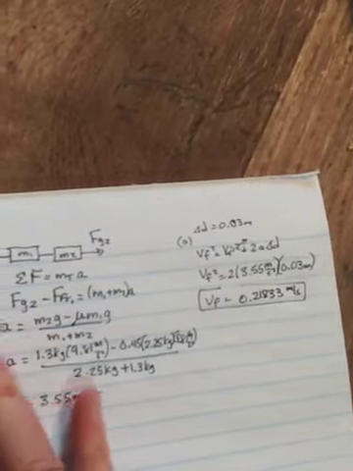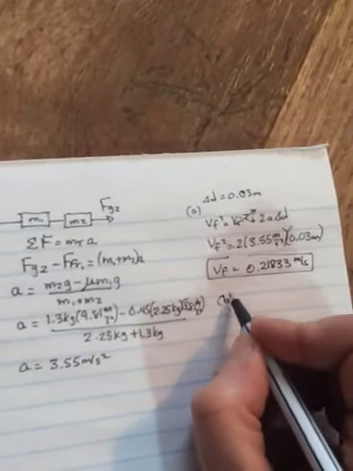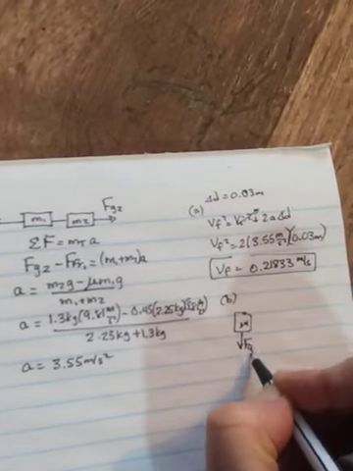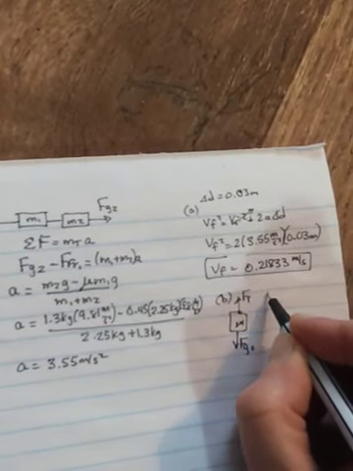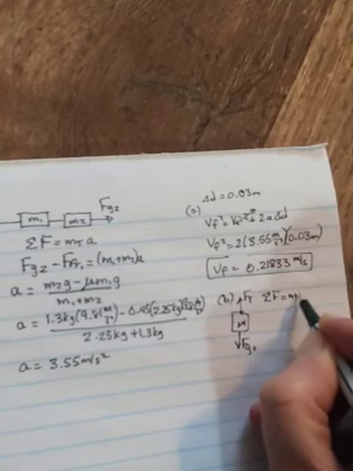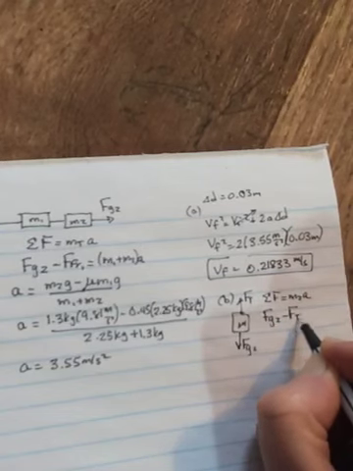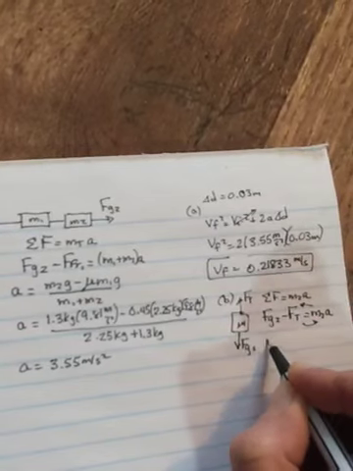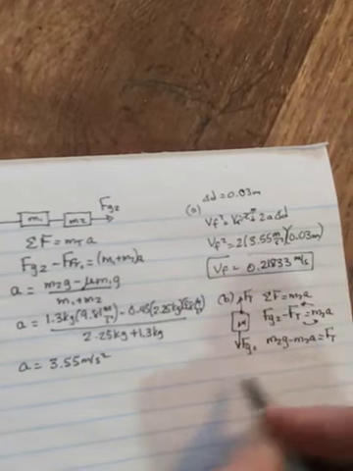Part B wants to know what is the tension. So to find the tension, you can do it on either M1 or M2. I'd probably do it on M2. So acting down will be FG2, acting up will be FT. So it's just like the ones we were doing yesterday. Sum of the forces will equal M2A. It'll be FG2 because that's the positive direction, minus FT equals M2A. Take the FT over, bring the M2A over. So M2G minus M2A equals FT.